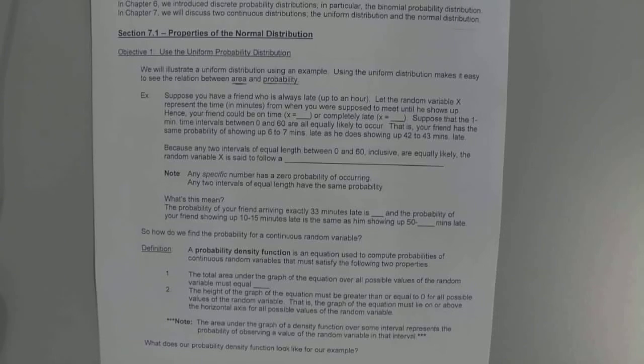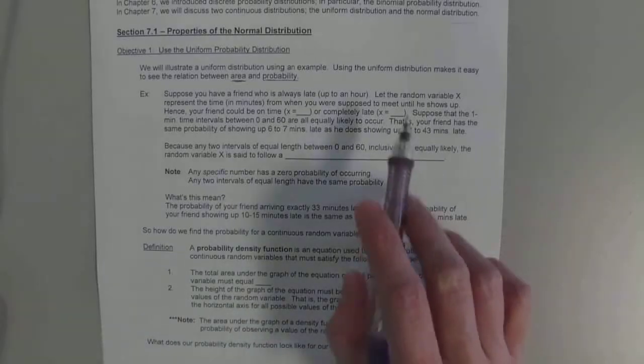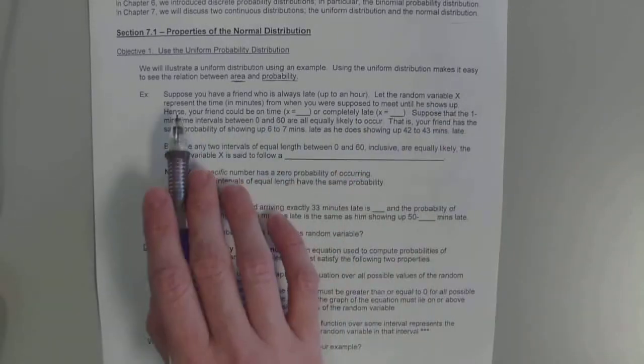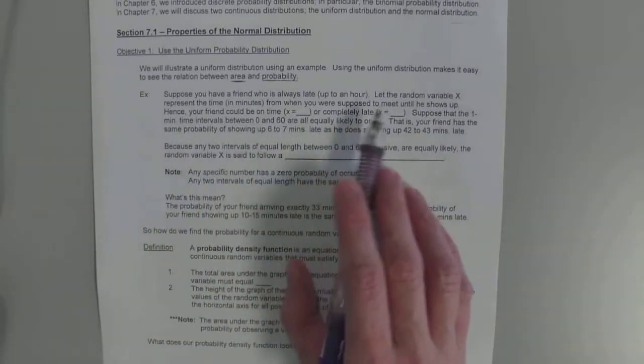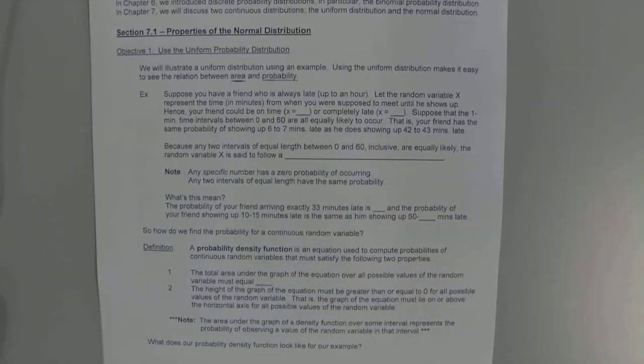So let's look at the example they have us doing. It says, suppose you have a friend who's always late. Do you guys have that friend? And if you don't, you are that friend. I'm just joking. So it's one of those things where you know your friend's going to be late, so you tell them to meet you like 30 minutes before you really want them to be there, and they're still late. So say you have a friend who's always late up to an hour, meaning after an hour they call you and say, I'm not coming, all right? So let the random variable x represent the time in minutes from when you were supposed to meet. So x is how late that friend is, or how many minutes.